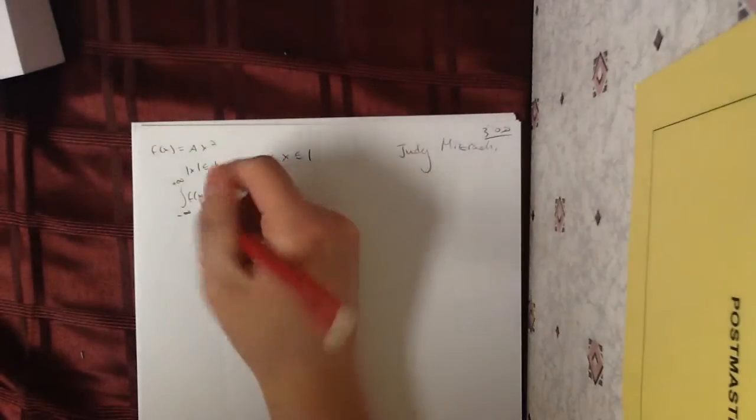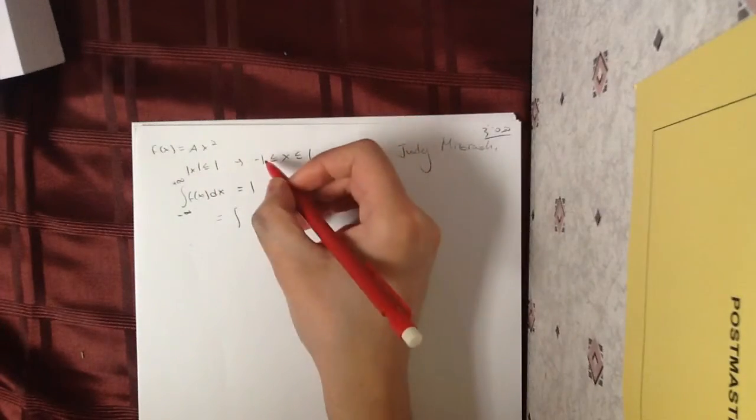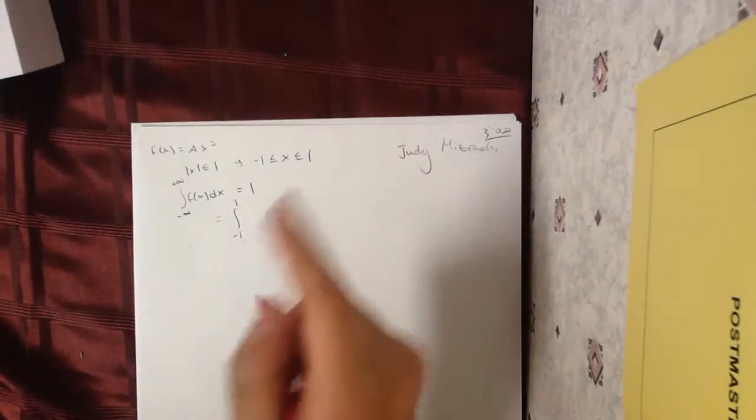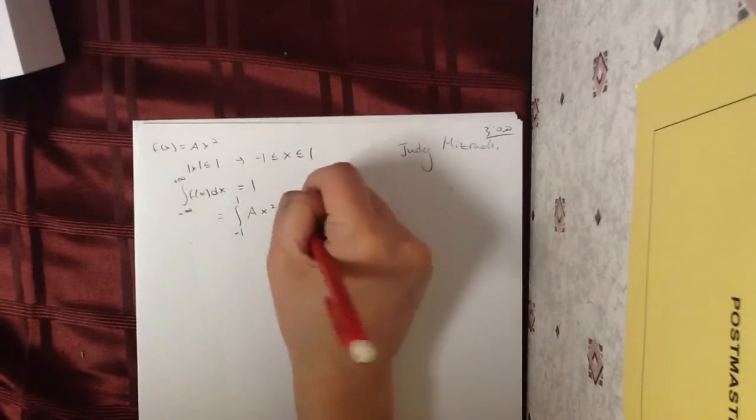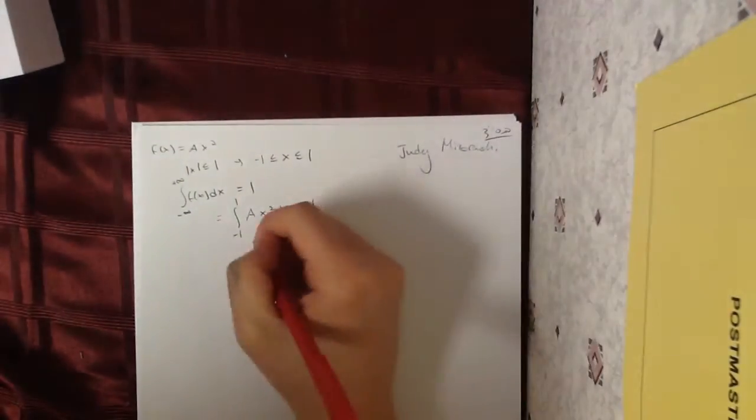So we're going to integrate this. Since it's 0 except between -1 and 1, we only have to take these limits between -1 and 1 of ax squared dx, and that's going to equal 1. That makes sense, so we can solve this fairly quickly.